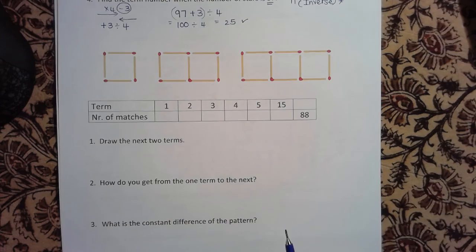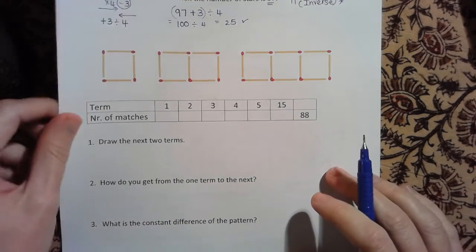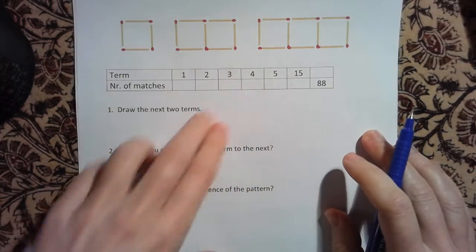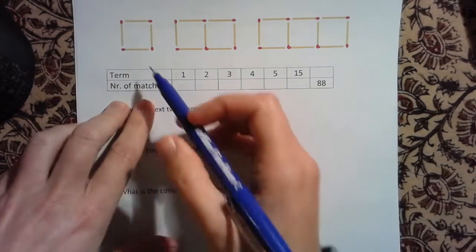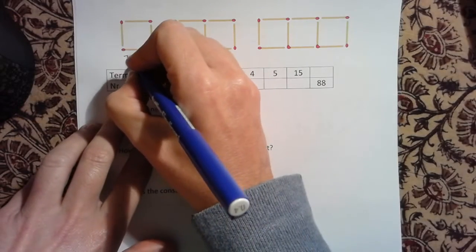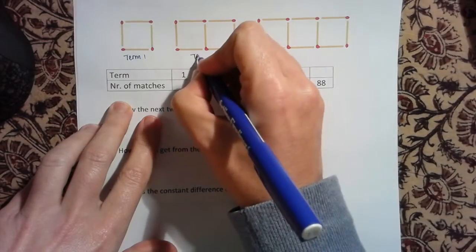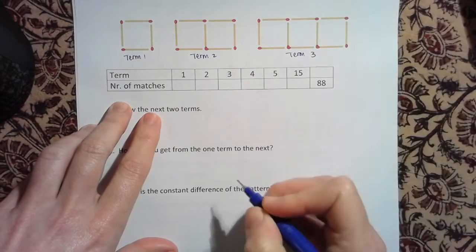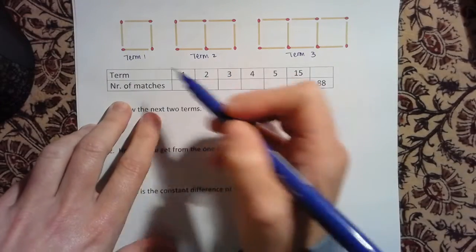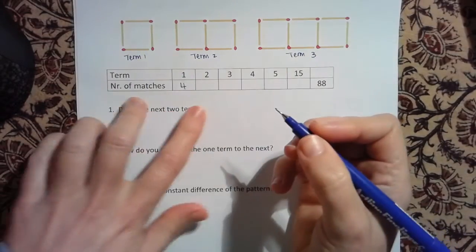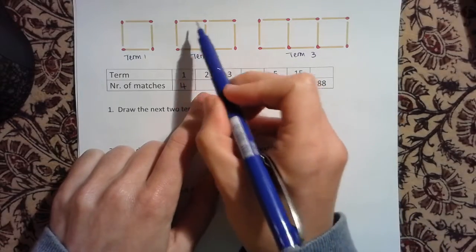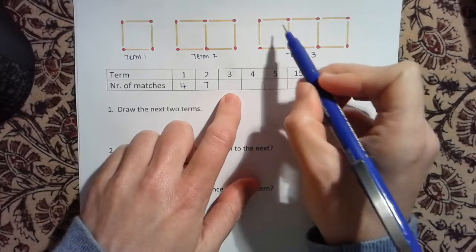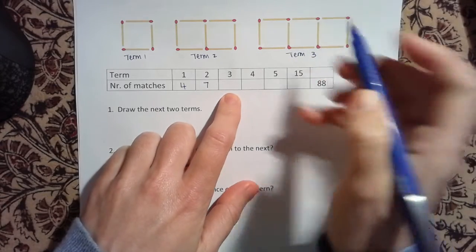Now we have diagrams with matches. So we're going to fill in the information regarding the number of matches, and you've got the terms at the top. Now remember, this is term 1, this is term 2, and this is term 3. So how many matches do you see in the first term? You see 4. How many matches do you see in the second term? 1, 2, 3, 4, 5, 6, 7. How many matches do you see in the third term? 1, 2, 3, 4, 5, 6, 7, 8, 9, 10.